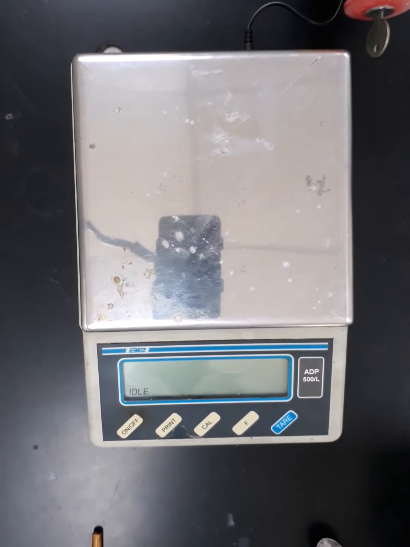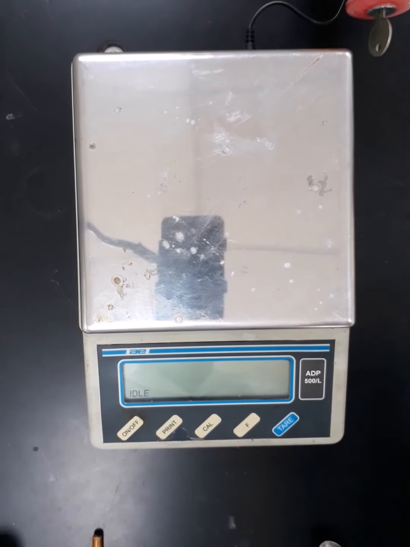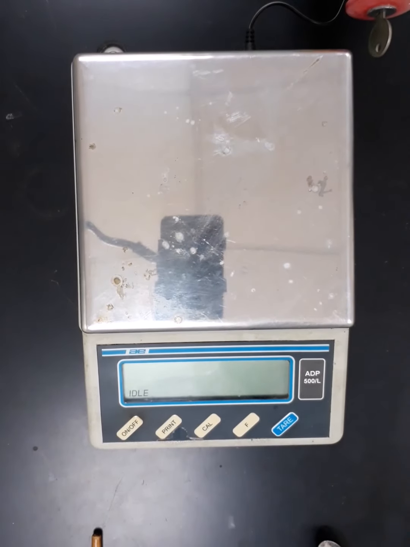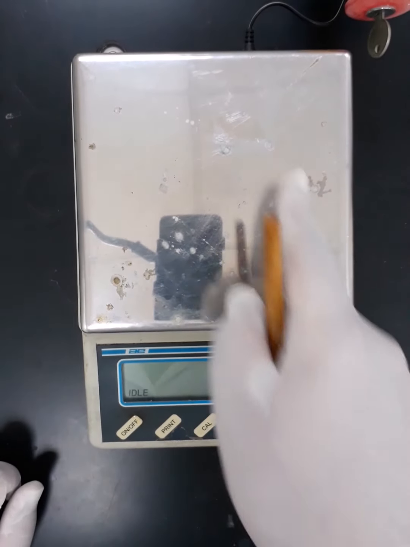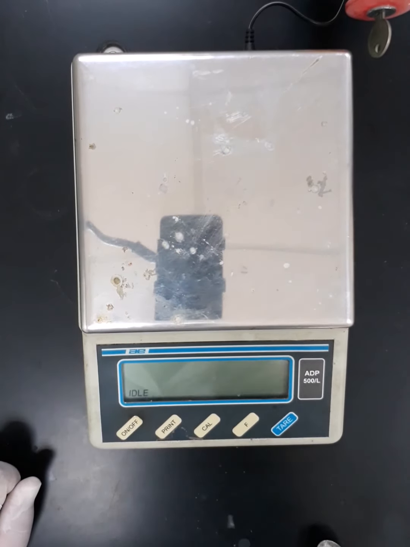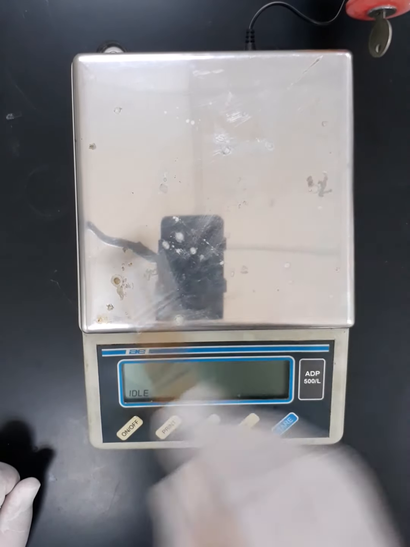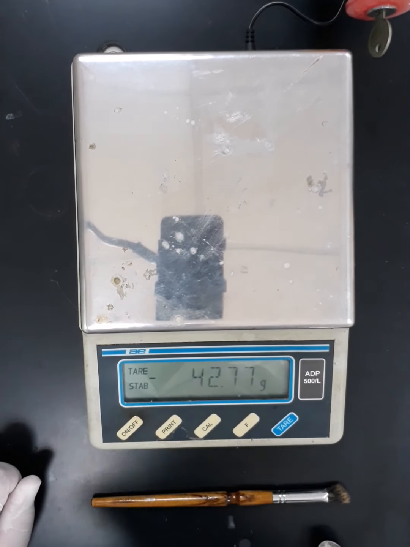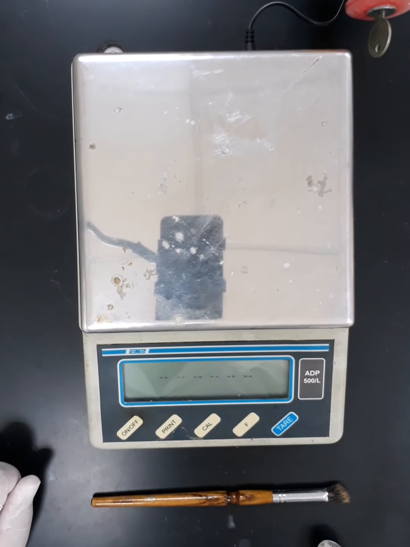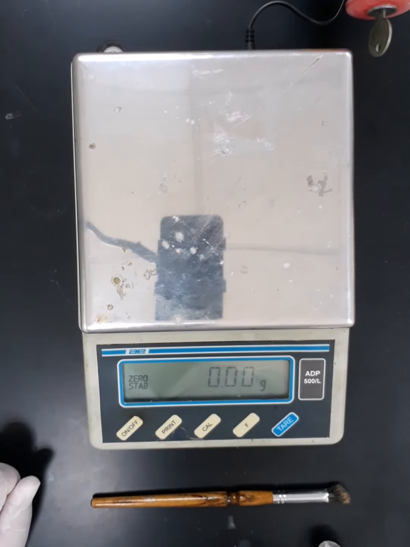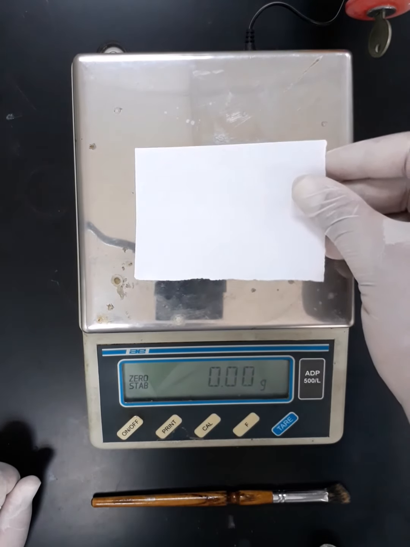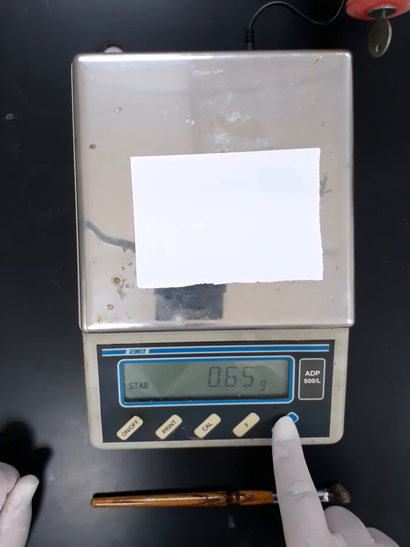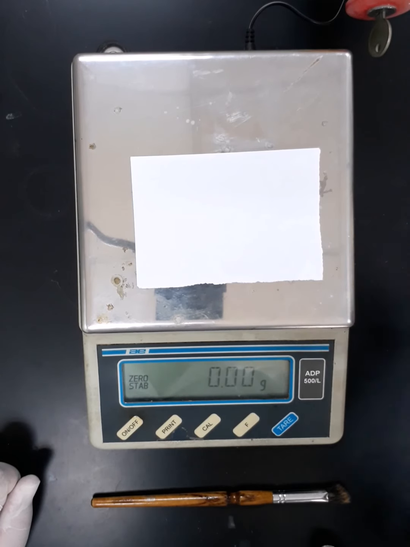Now we are going to use the top band balance to weigh the 0.25 grams we need to prepare the sample solution and the standard solution. Before that, we have to make sure that the plate of the top band balance is clean, so we can simply clean it using the brush. Then we will press on tare. Now the reading is 0. So now we are going to put this weighing paper on top of the balance, and once again press on tare, so we will neglect whatever the weight is on top of that balance.